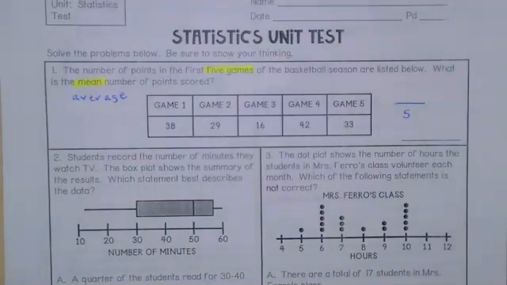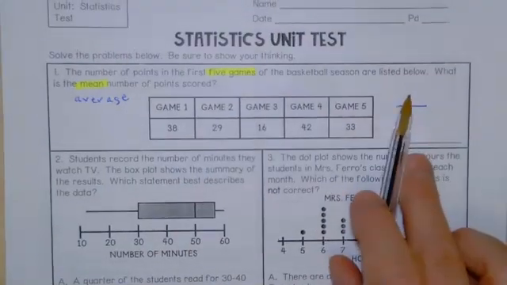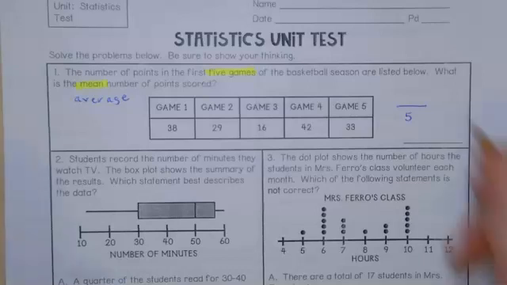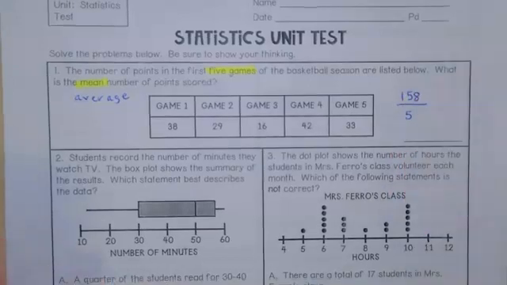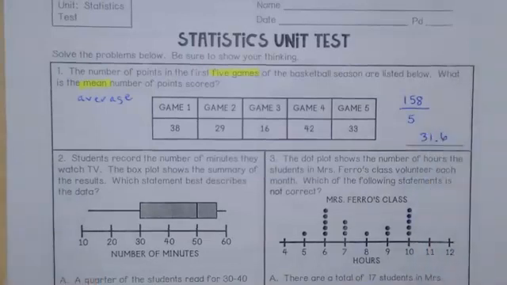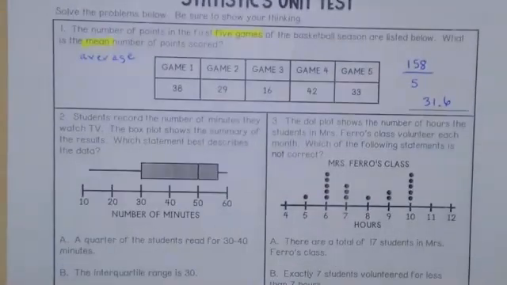Raise your hand when you have a total. Brock, what'd you get? Are you looking for the one after? I'm looking for the total. Anna? I got 100. Liam? I got 158. James? 158. 158. Okay, so we all agreed. Now you notice how I check with multiple different people, because any one of us on any given day could make that mistake. So 158 divided by 5. That is the mean number of points, 31.6.